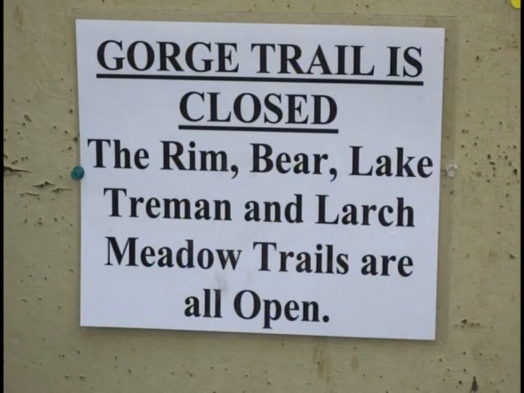This is at Buttermilk Falls again, a sign. So there are other trails. The Rim Trail at Buttermilk Falls is open. The Bear Trail, which goes along the creek in the upper park, and the Lake Treman Trail, which goes around the little lake up there, are open. So you can do those trails. Larch Meadow, that's in the lower park. So there are trails that are open. Like I say, the Gorge Trail at Taughannock. There are trails that are open you can go into.